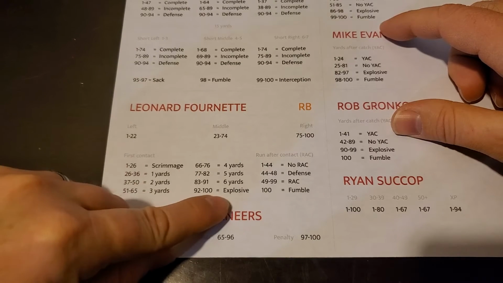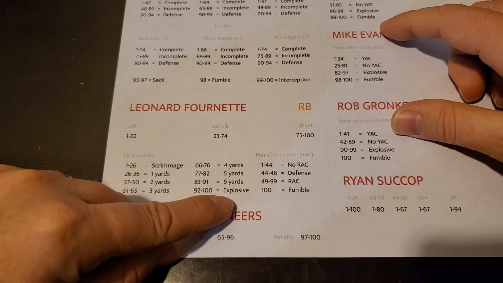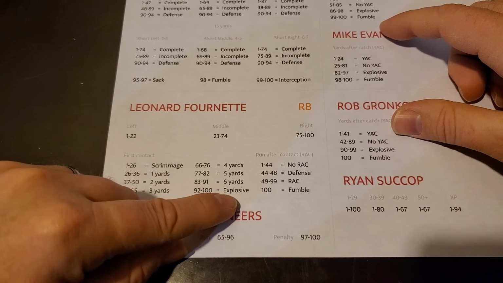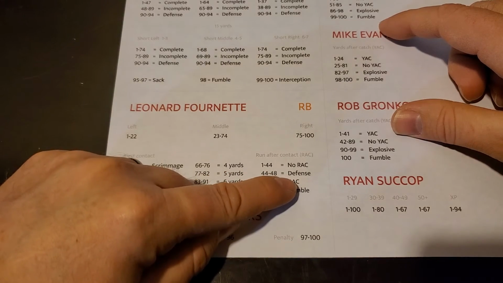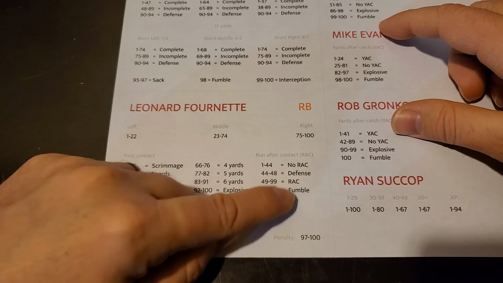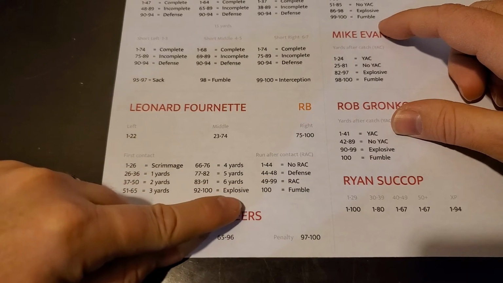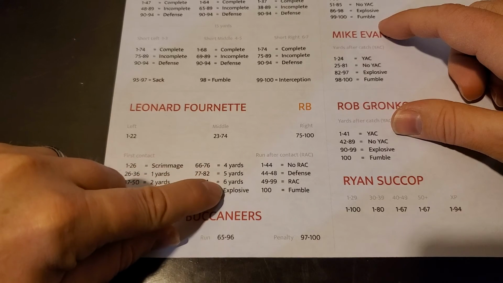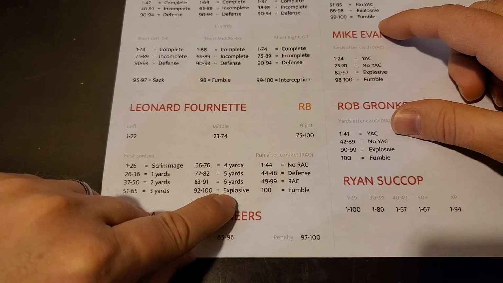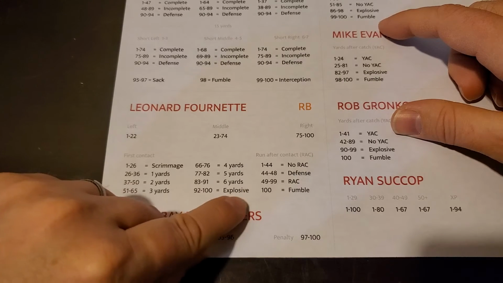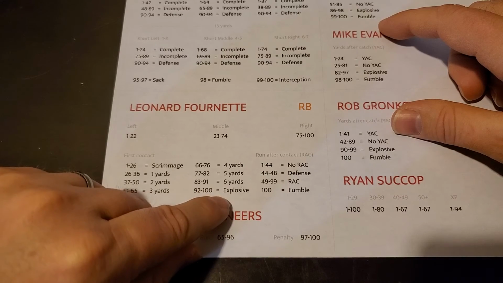Now, if it's a 92 to 100 for Fournette, it's a chance for an explosive play. And there's also a chance for explosive plays on the defensive side as well, so this will work the same way. But basically, 4, 5, 6 yards, 7 yards before any contact is made, and essentially we're assuming that there is no contact at this point, but we're going to start this at 7 yards.